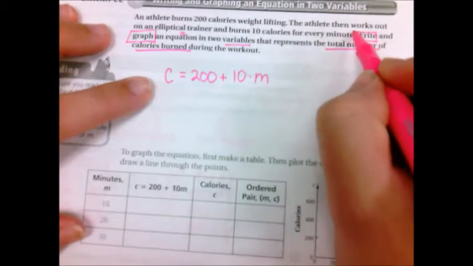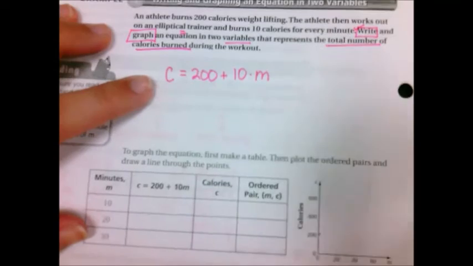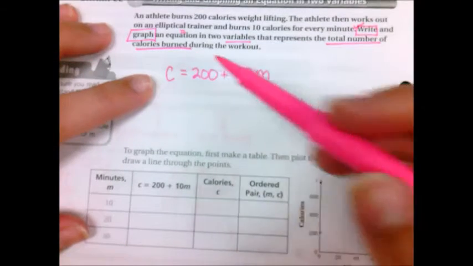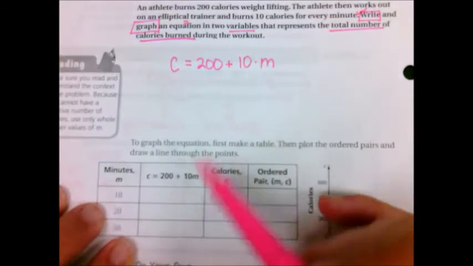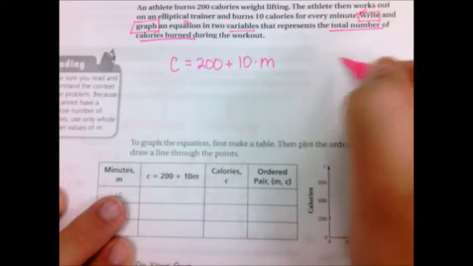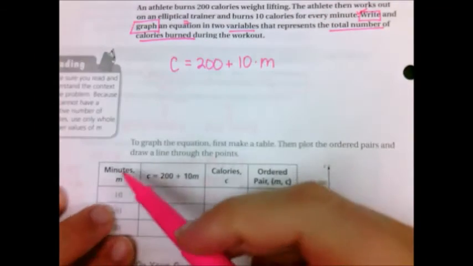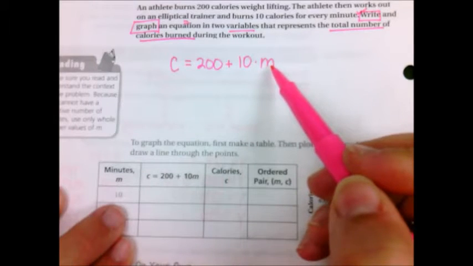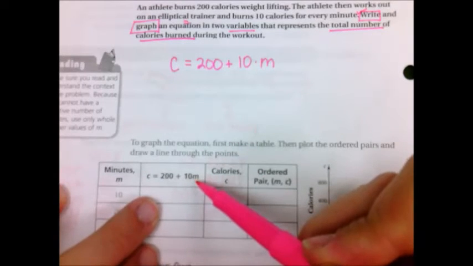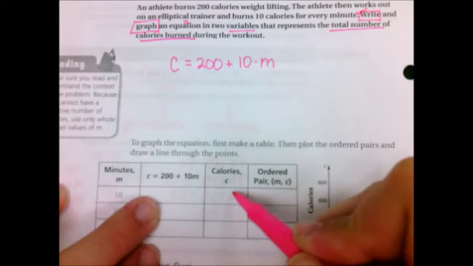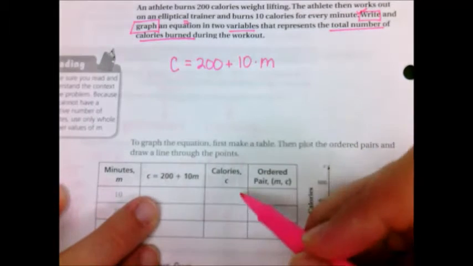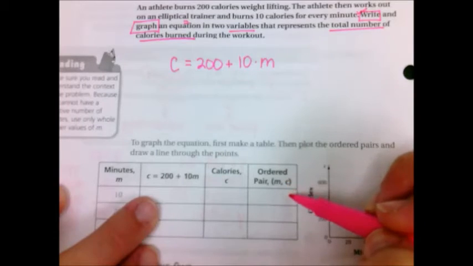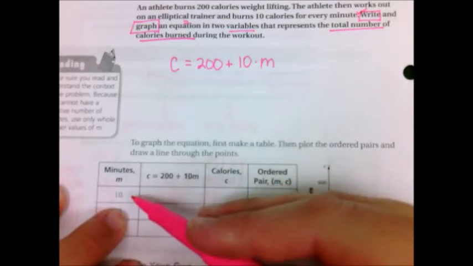So that's this first part, the write an equation. And now they want us to graph it. If we look down here at this chart, which will not always be provided, but eventually we'll have to make our own ordered pairs, they're telling us a number to put in for M. Here's our equation right here. They're giving us the number of calories then. Well, we will figure out the number of calories that it equals, and then we'll make that into an ordered pair. So when M is 10, so I'll work these out.